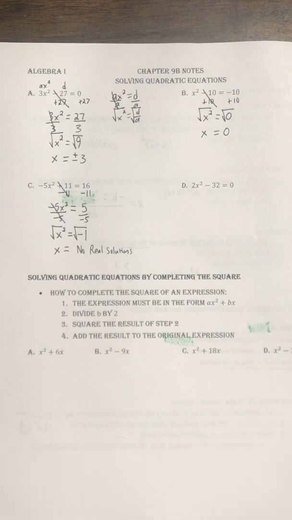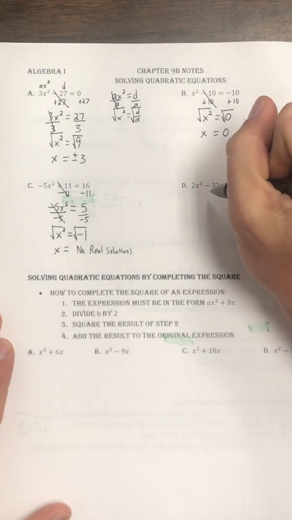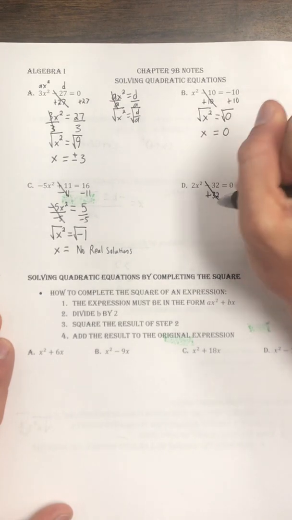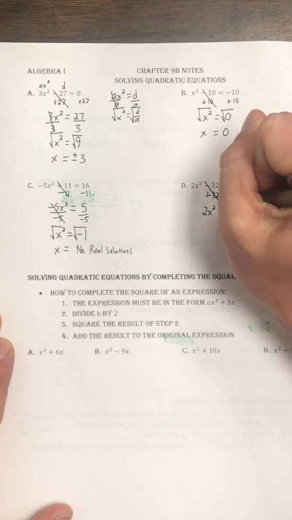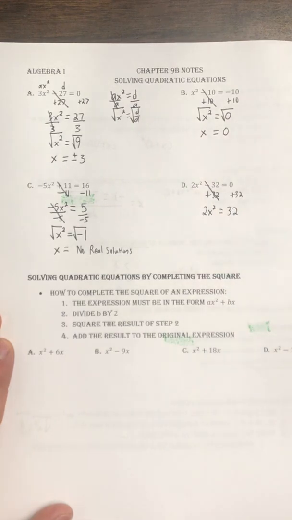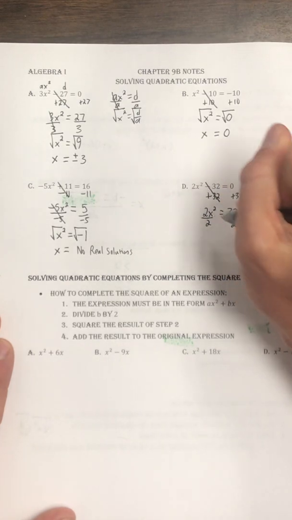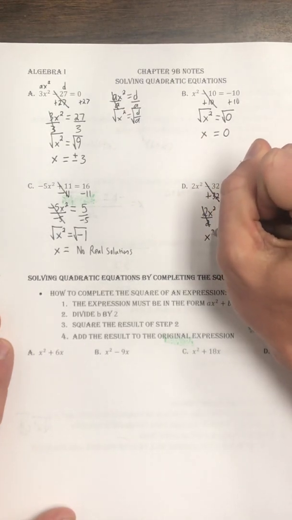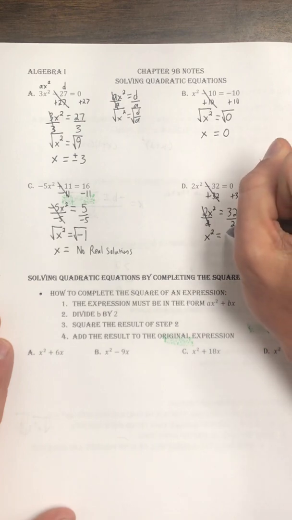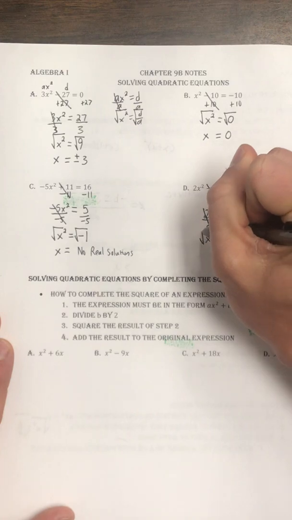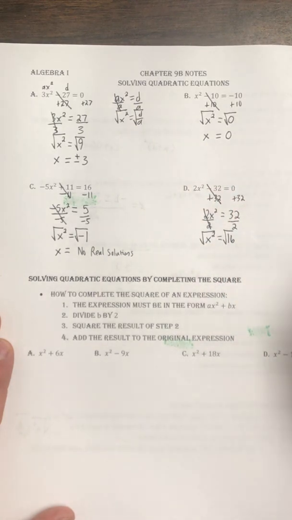All righty, I'm going to go through that. First thing I need to do is get the 2x squared by itself. So I'm going to add 32, add 32. That leaves me with 2x squared on the left equals positive 32 on the right. Then I'm going to divide by 2, divide by 2. So I end up with x squared on the left equals 32 divided by 2, which is 16. Now I need to take the square root of both sides, because whatever I do to one side, I have to do to the other in an equation.